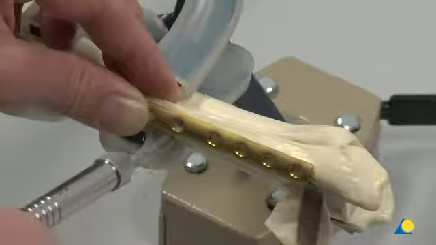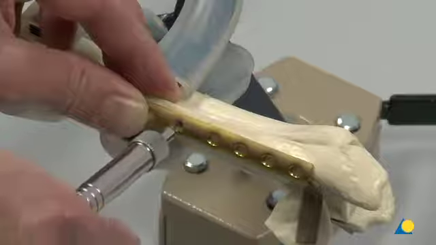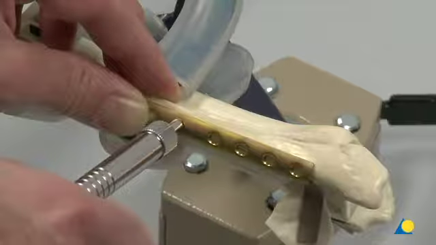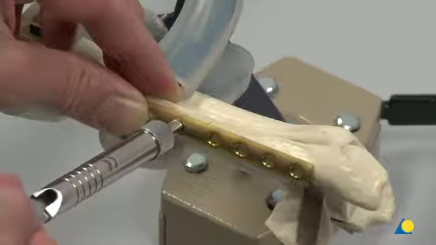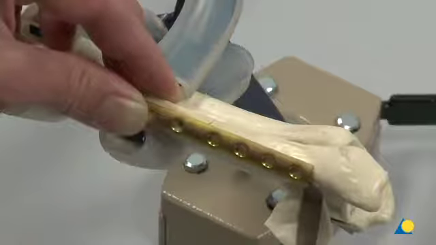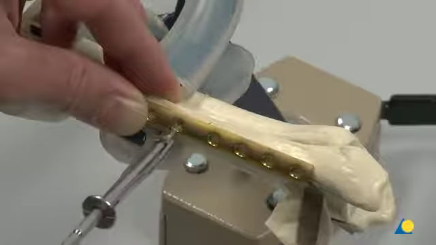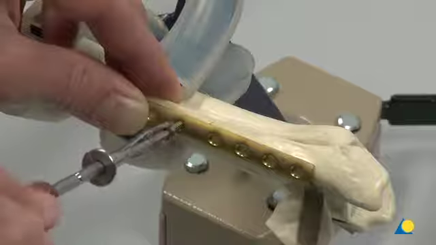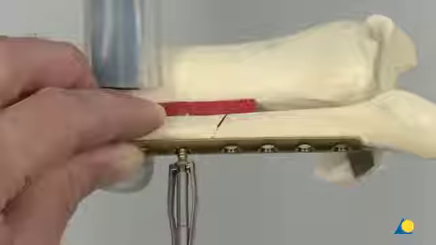The required length of the screw is measured with the depth gauge. The 3.5 mm self-tapping cortex screw is selected and inserted using the hexagonal screwdriver.